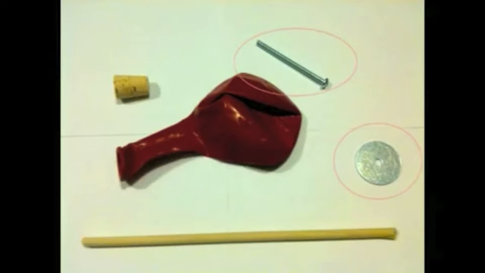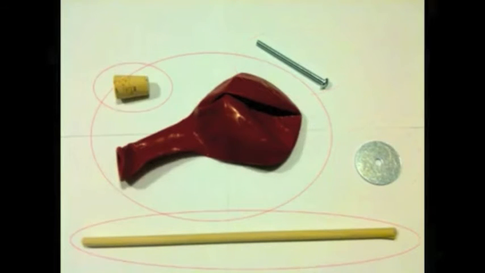Conductors allow electricity to flow through easily. Insulators do not allow electricity to flow through easily.